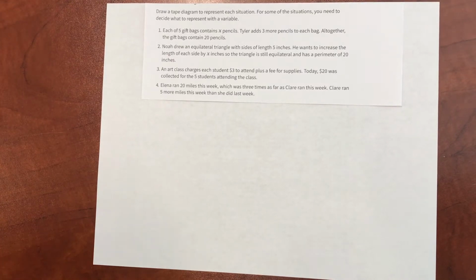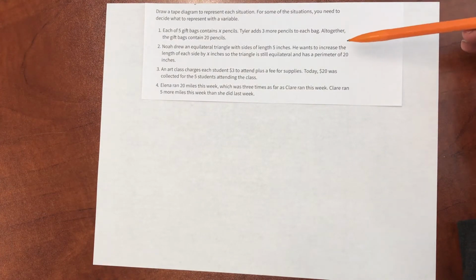Remember that the goal for today is for you to be able to use the distributive property to rewrite expressions using positive and negative numbers. And so we're going to continue using tape diagrams.